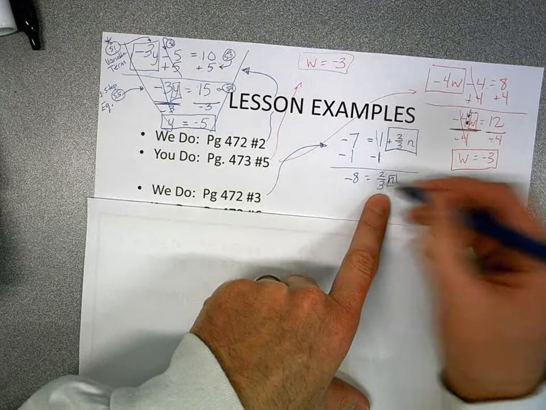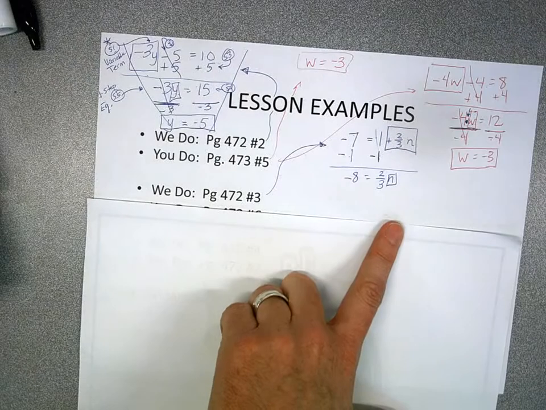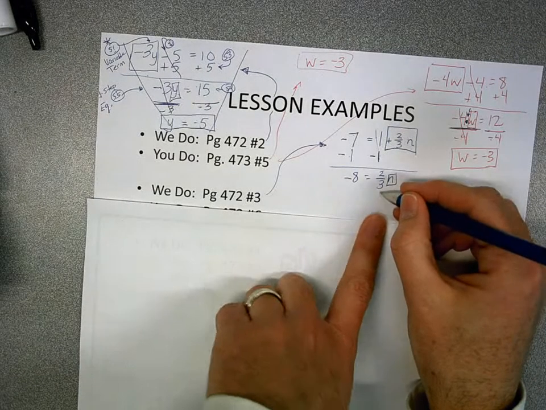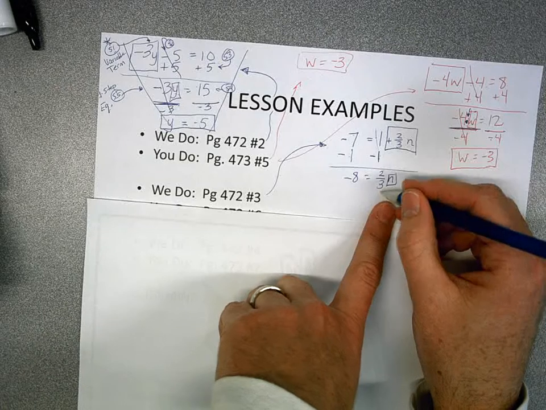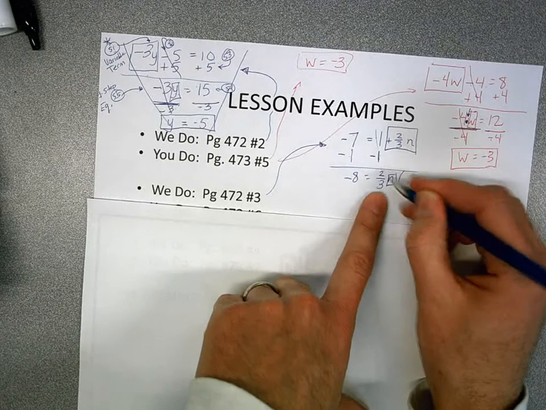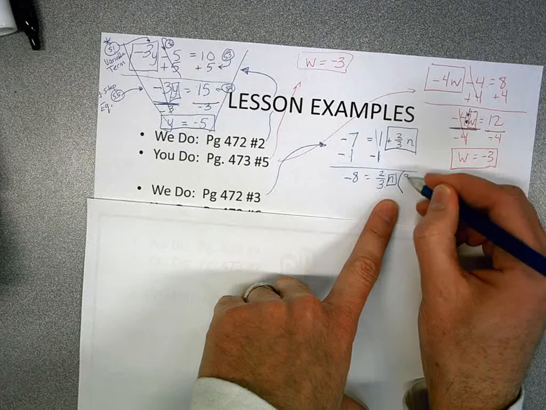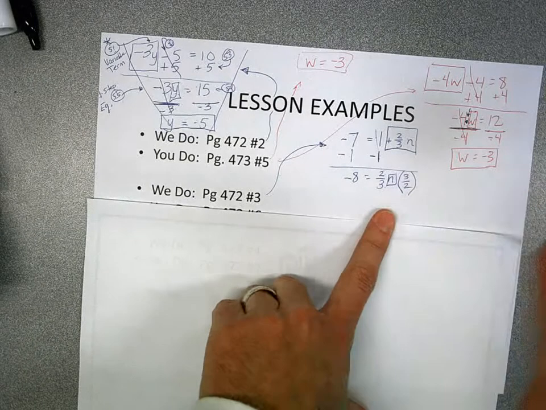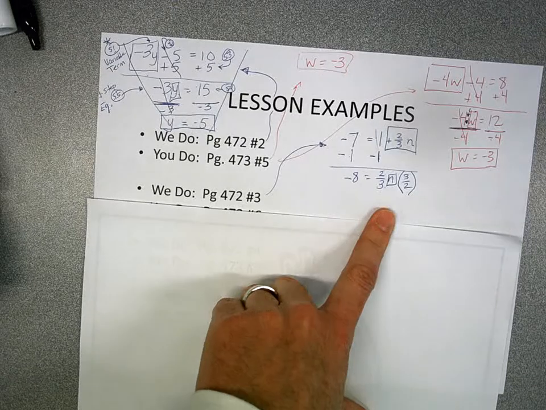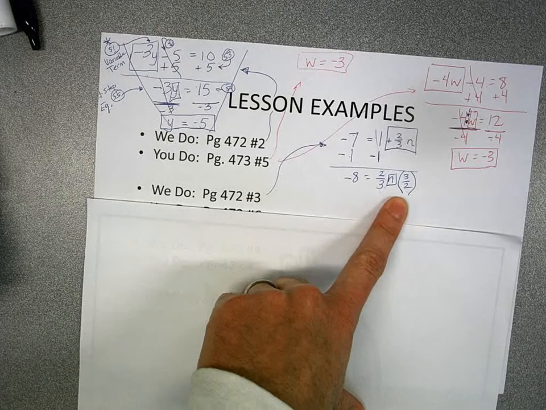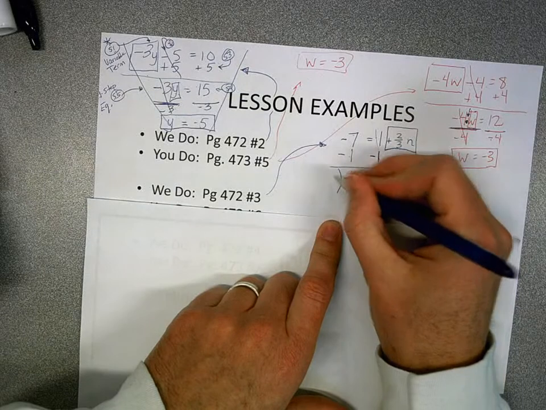But remember, instead of going through all that extra work, we're going to use our knowledge of KFC. Instead of dividing by 2/3, we're going to flip and change the sign, basically from division to multiplication. So we're going to flip. So instead of 2/3, we're going to flip it to 3/2, and we're going to multiply, which is the changing of the sign. So we're just going to multiply by the reciprocal. Whatever we do to one side, we do to the other.